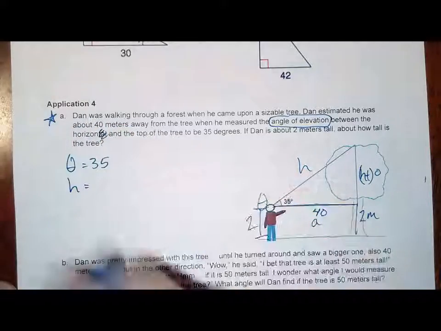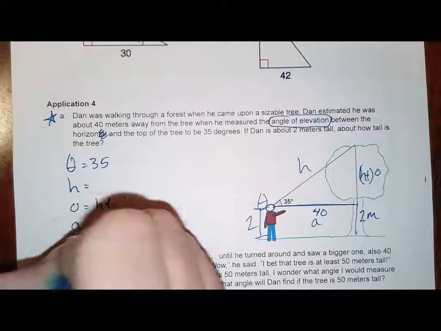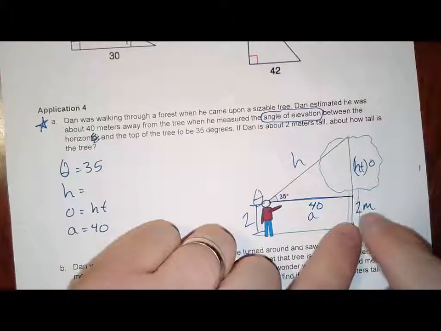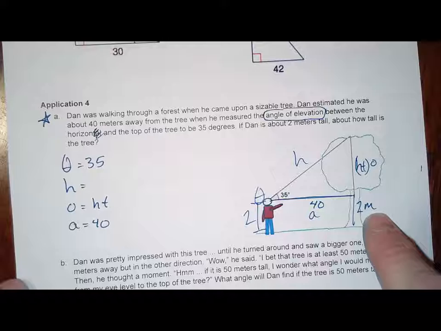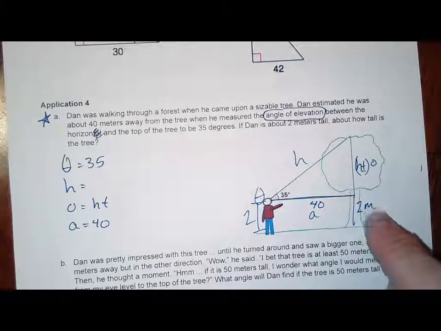H equals, we don't know. O equals the height that we're trying to find. And A equals 40. What about the 2, you ask? Because you're the "what about" person thinking about things ahead of time. Good job. The 2 will be used at the very, very end, and I'll show you how.